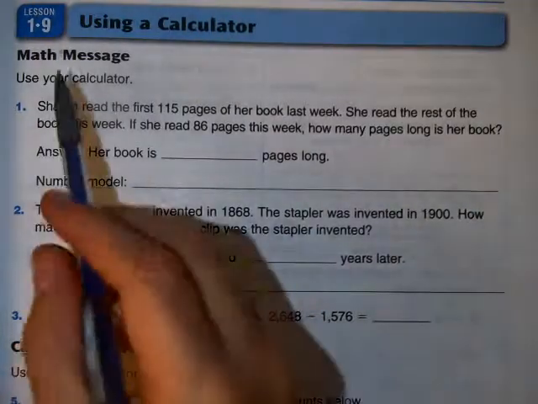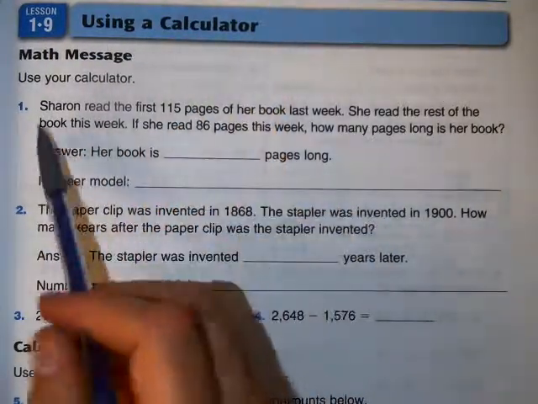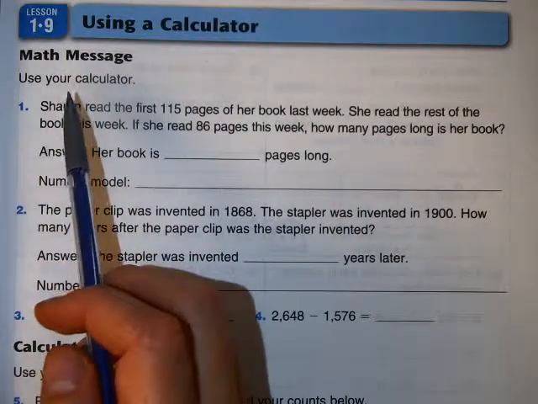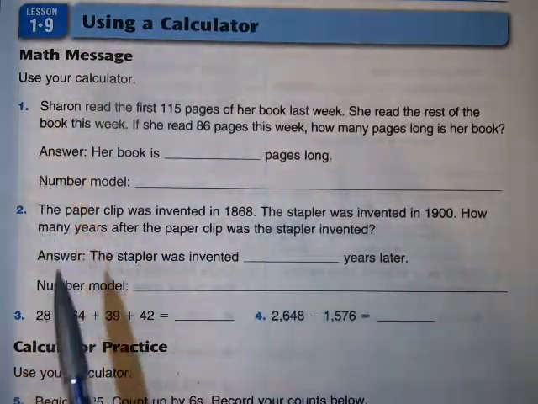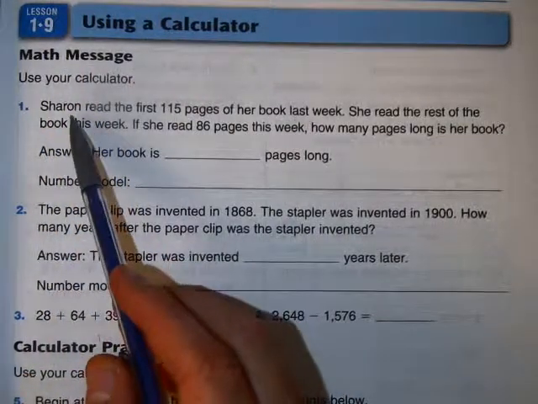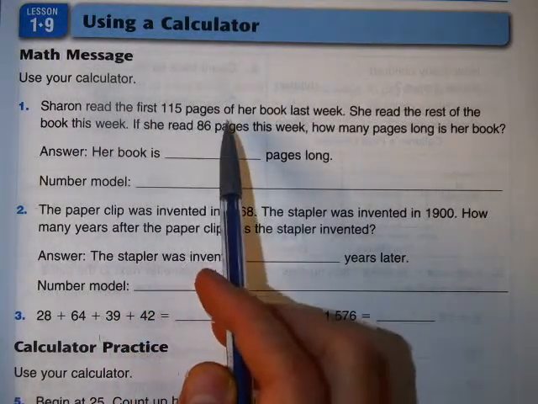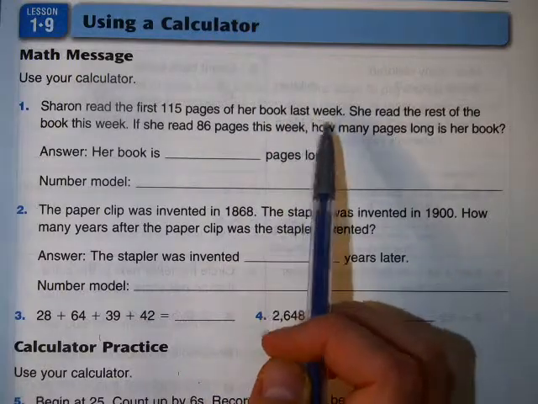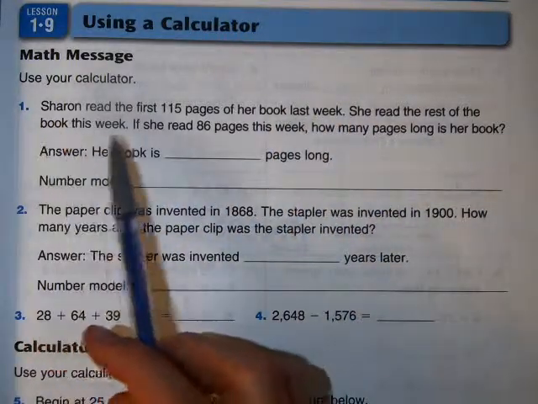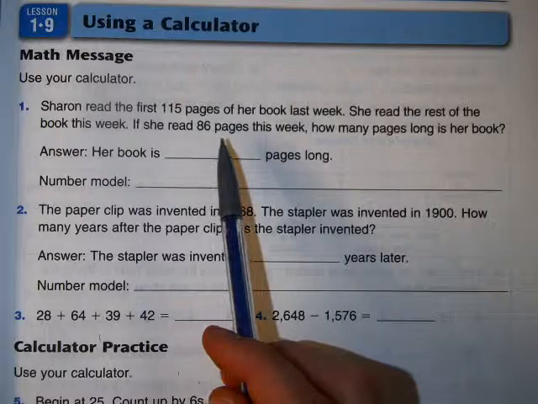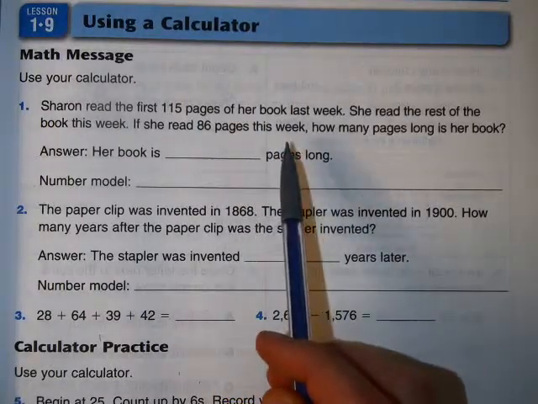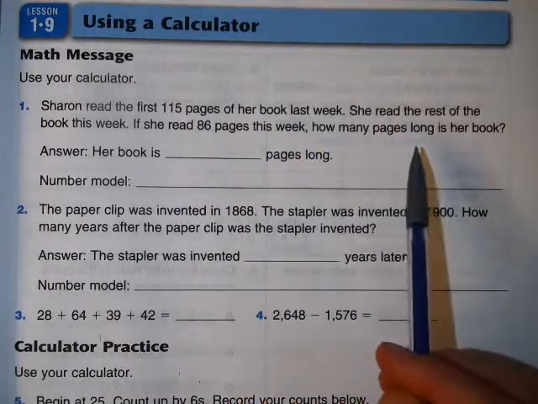Okay, so today is lesson 1.9, using a calculator. You get to use your calculator for this one, which I know you guys have been looking forward to. A lot of fun for you guys. So the first question says, Sharon read the first 115 pages of her book last week. She read the rest of the book this week. If she reads 86 pages this week, how many pages long is her book?